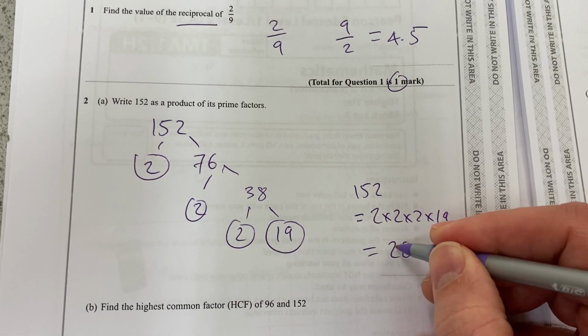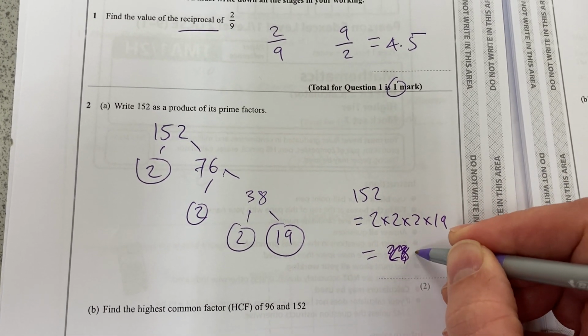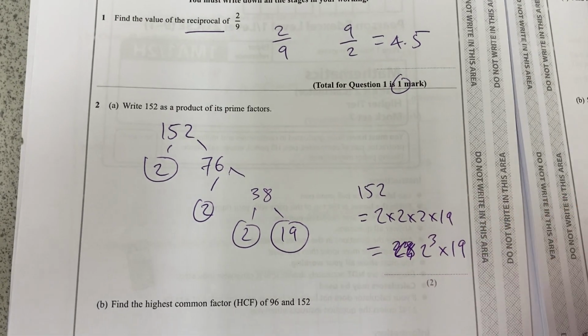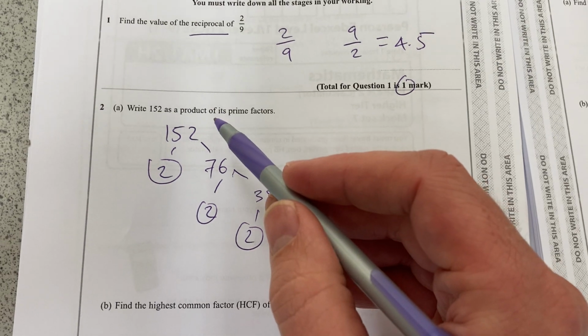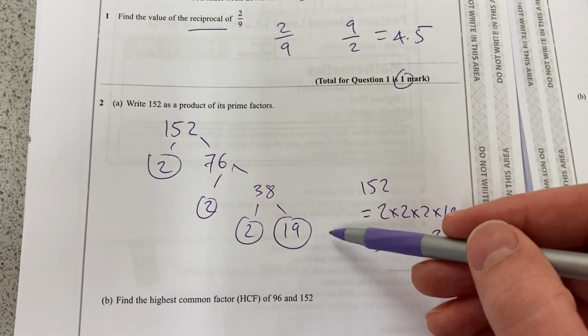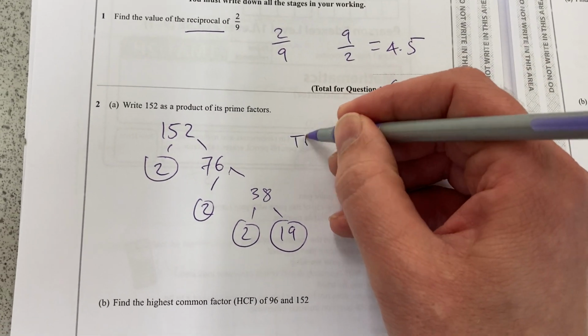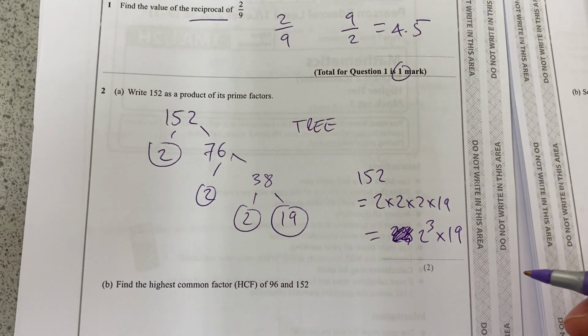Those are all primes. And I can write 152 as 2 times 2 times 2 times 19, or 2 cubed times 19. Okay? So again, writing a number as a product of its prime factors, prime factor decomposition, or using this factor tree.